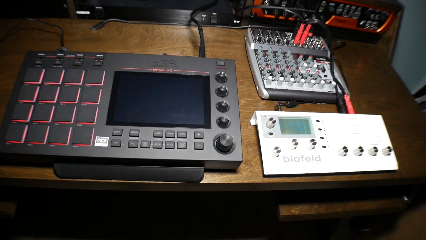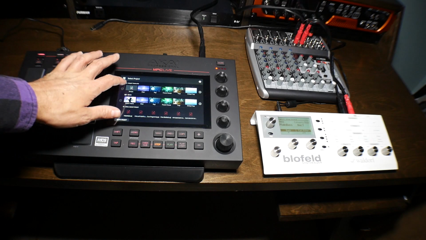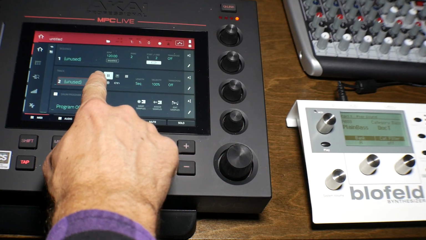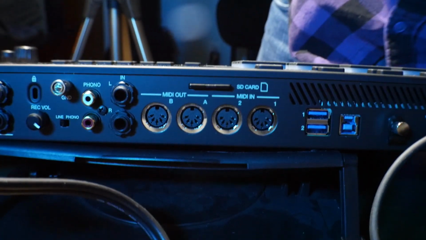Alright, so obviously the first thing you want to do is turn on your units. I have the power plugged in already and I have audio out to my mixer already plugged in. Believe it or not, the process is very simple. I'm just going to go into an empty project and push the MIDI icon right here, and it automatically creates a MIDI program 1 on your first track. From this point, you can connect your MIDI cable.